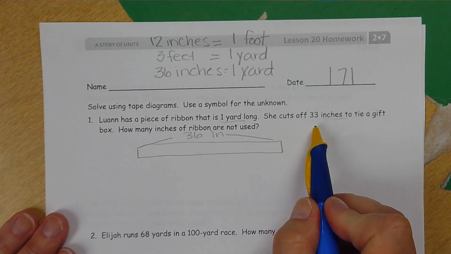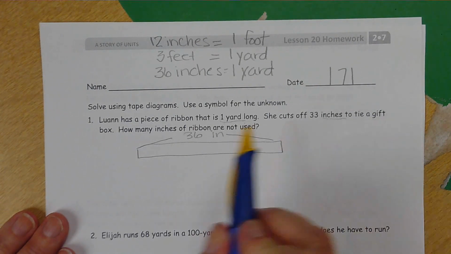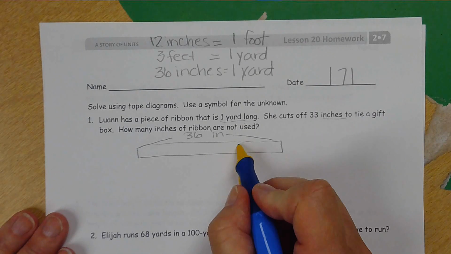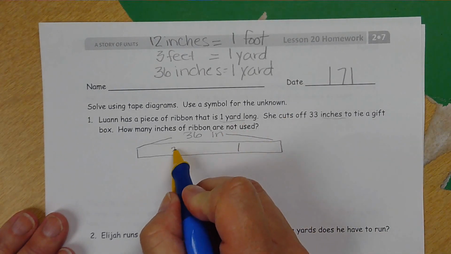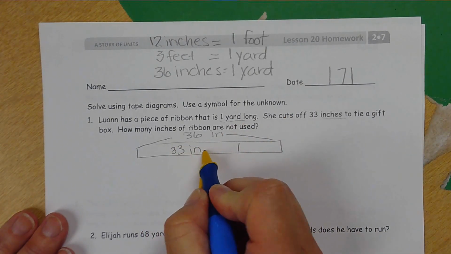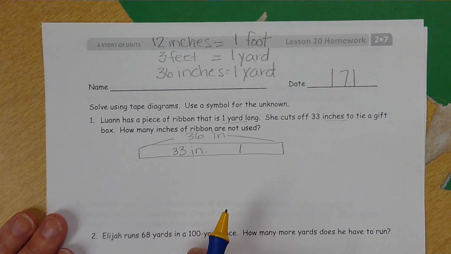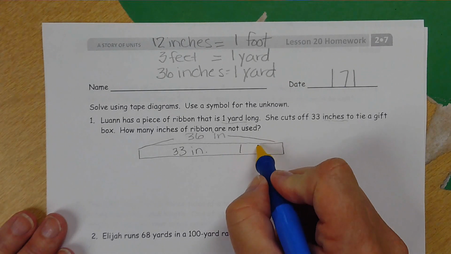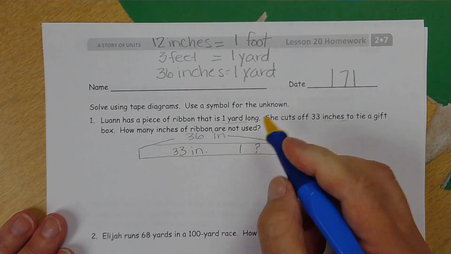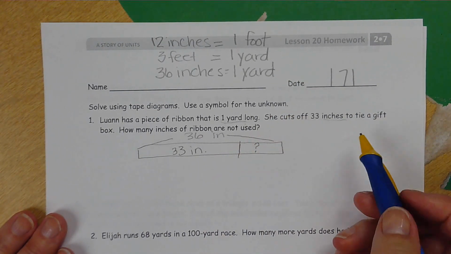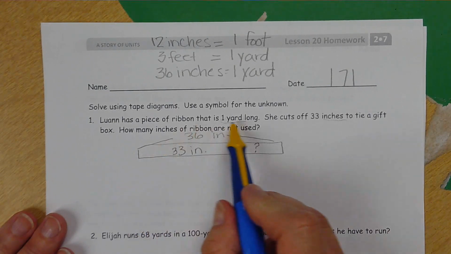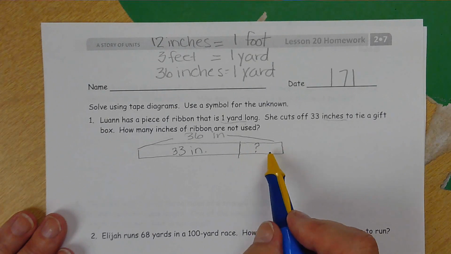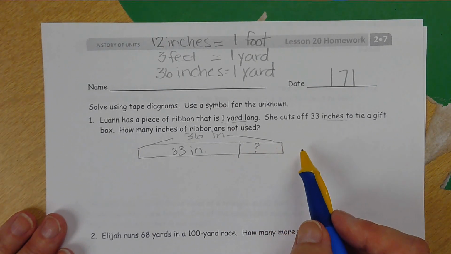She cuts off 33 inches to tie a gift box. So that's a part that I know. 33 inches she cut off for her gift box. How many inches of ribbon are not used? That's the part over here. We don't know what this is. We know this, and we know the whole thing. We need to find out this part. How much is left? How much is not used?